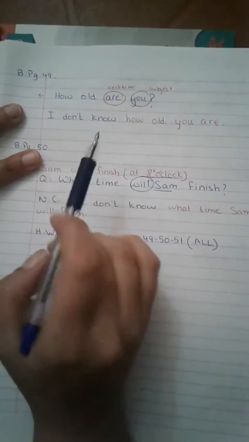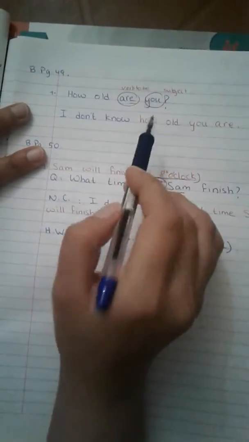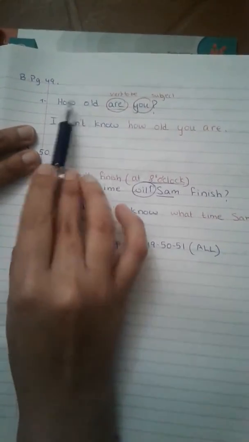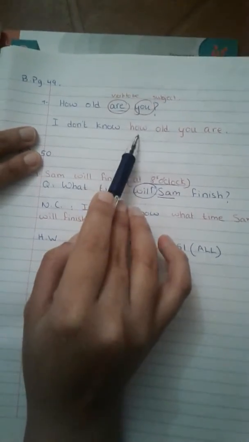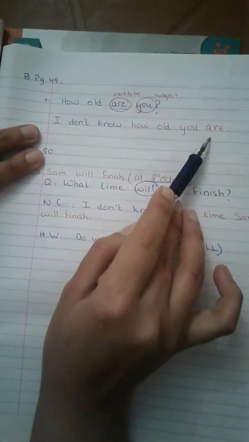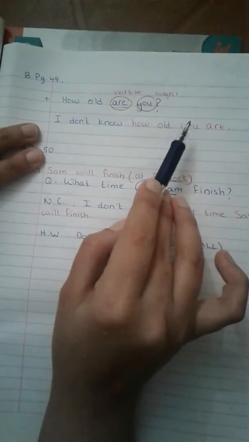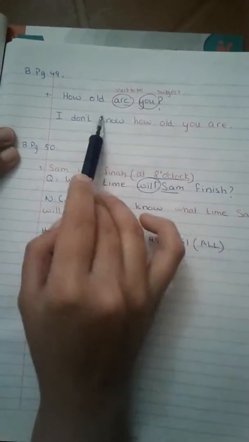This is given. So the first thing you do is pinpoint the verb to be, which is are here, and you pinpoint the subject, which is you. What you do then when you're forming the noun clause, I don't know, you put the question word, how old. All you do is flip them. You put the subject before the verb to be, or you put the verb to be after the subject. Okay, this is for book page 49. I did number 1. You have to do the rest as homework.